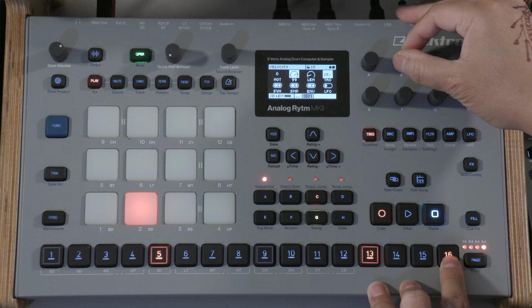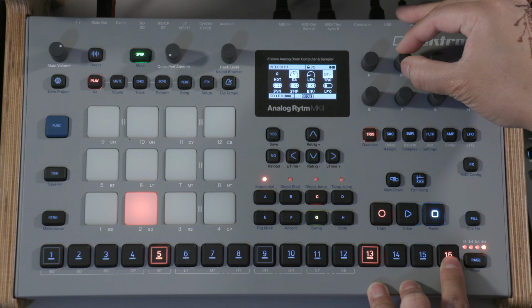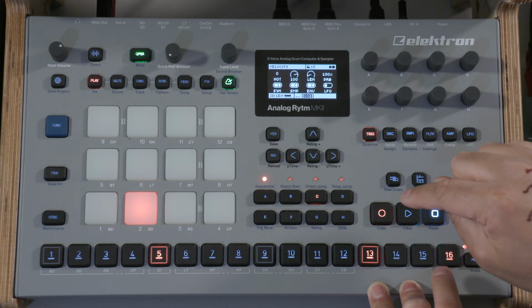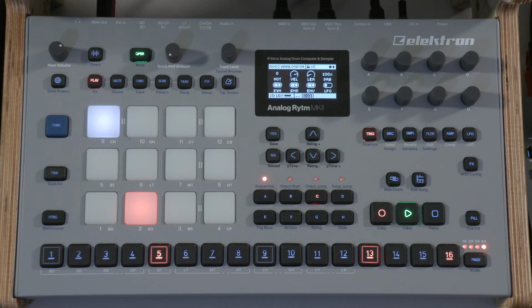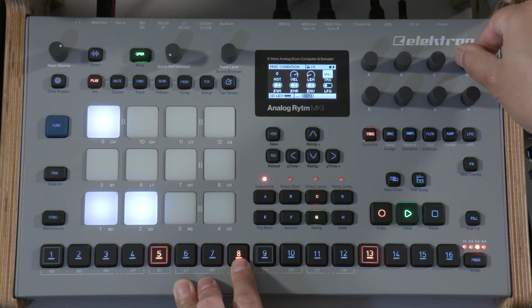So what I'm going to do is turn the velocity down on this one, maybe to 30 or 40. I'm going to put one right here as well.